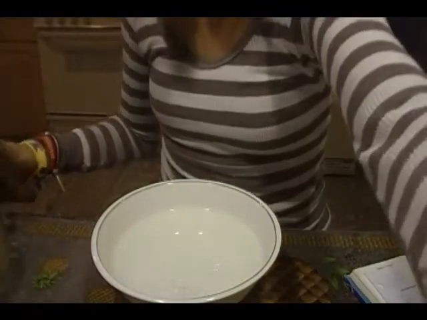And if you look here, the ice cubes are gone. And now the ice cubes are turned into water, which is solid to a liquid.